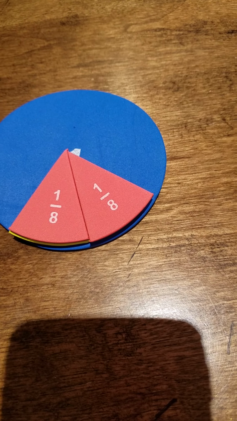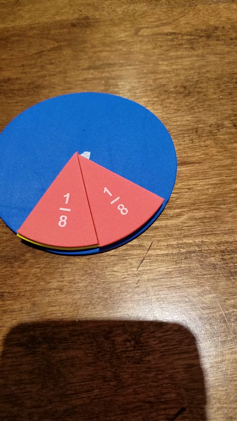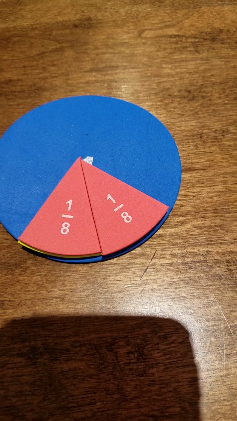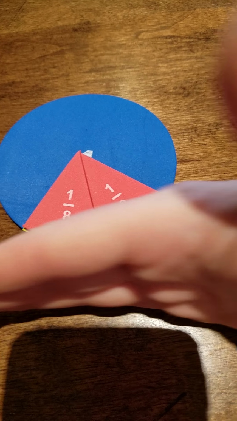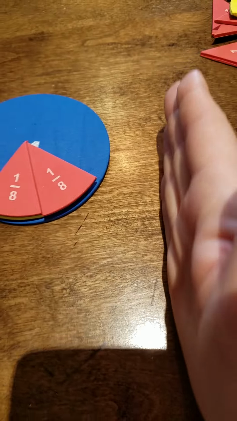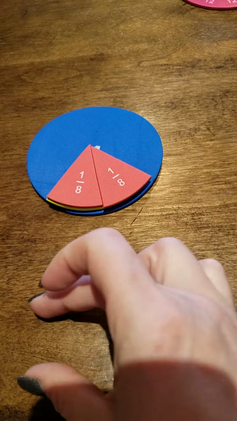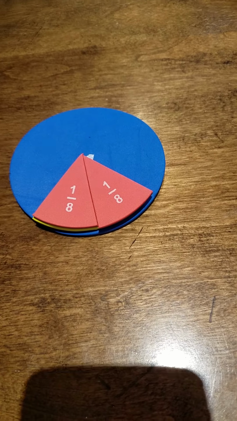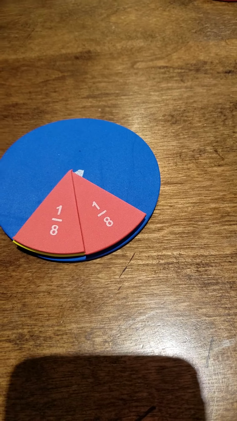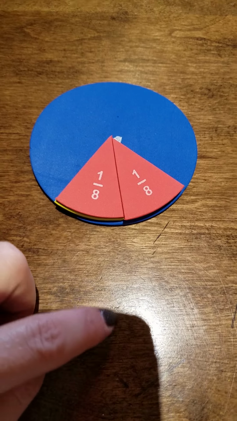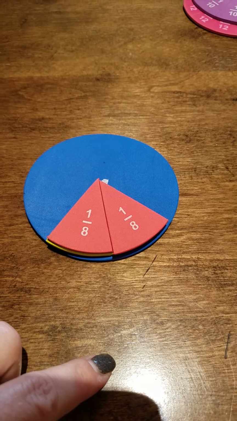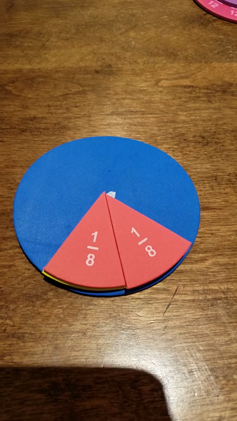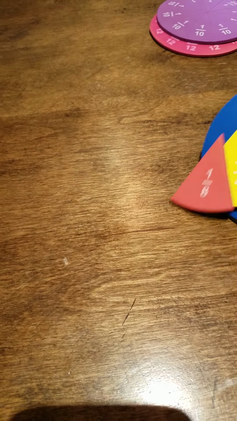So if I were using fraction bars, which I don't have out right now, I would see that the 1/4 bar would stop at the exact same place as 2 1/8. Or if we were on a number line like yesterday, if you remember yesterday's video, we saw that the points were lined up directly on top of each other, and that told us that our fractions were equivalent also. So let's look at another one.